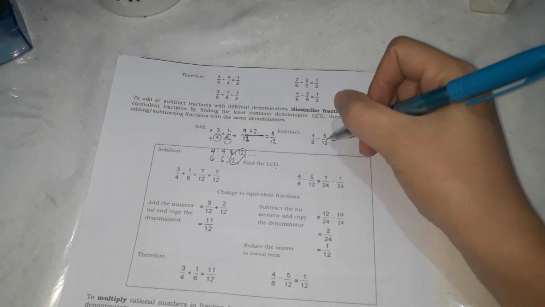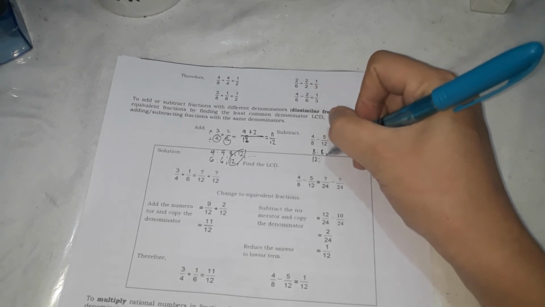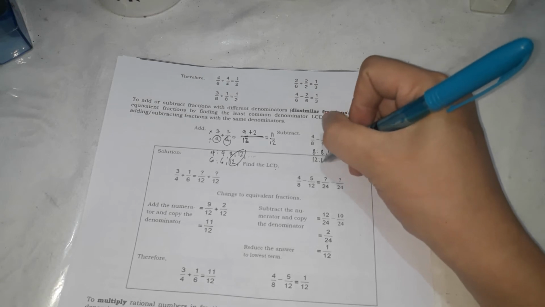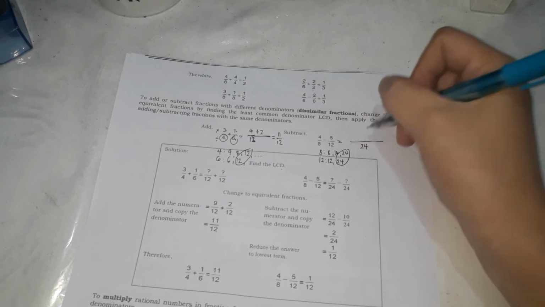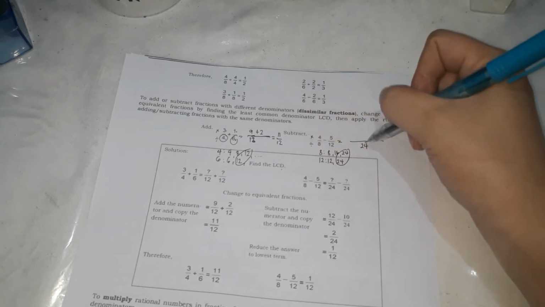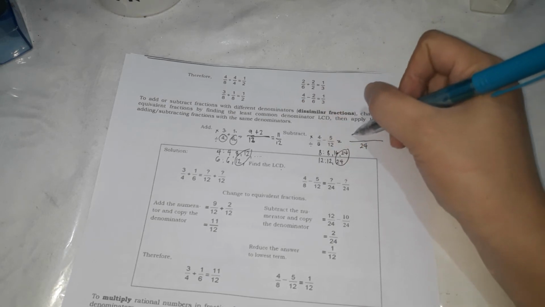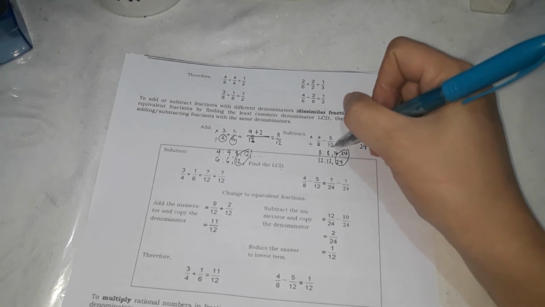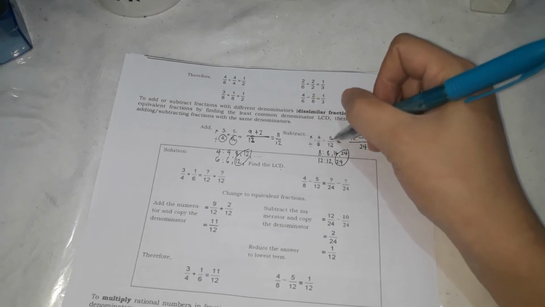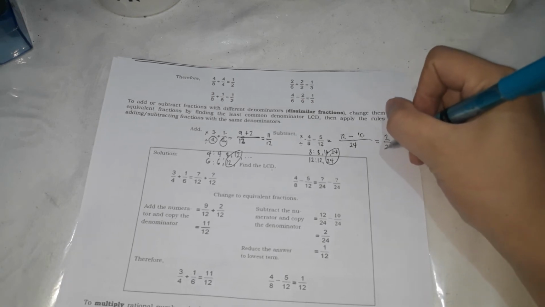Next, for 8 and 12, the LCM is 24. So 8, 16, 24, and for 12, 24. So the LCM is 24. Divide, times. 24 divided by 8 is 3. 3 times 4 is 12. Minus, copy the minus. 24 divided by 12 is 2. 2 times 5 is 10. So 12 minus 10 is 2 over 24.